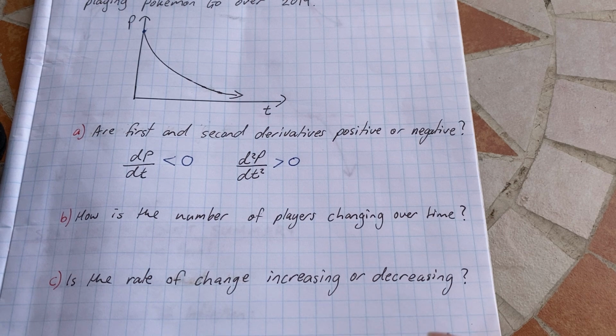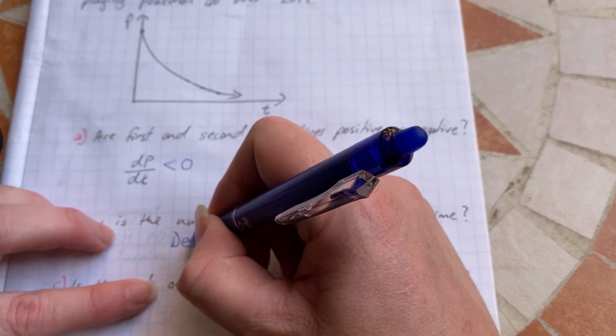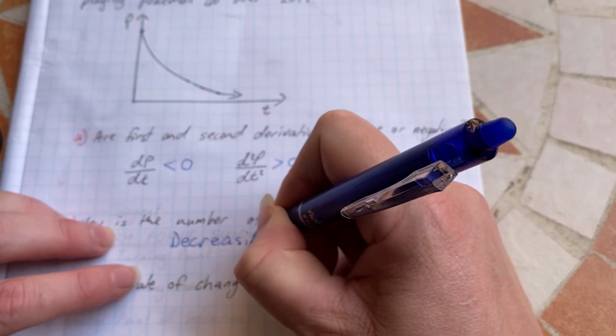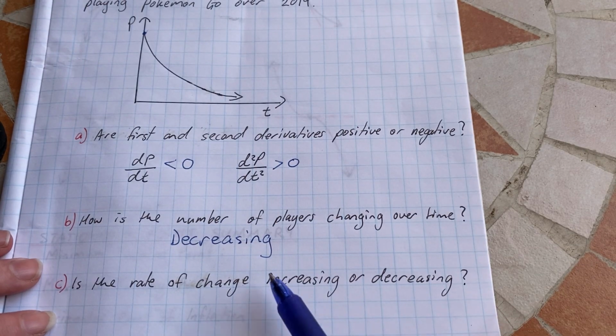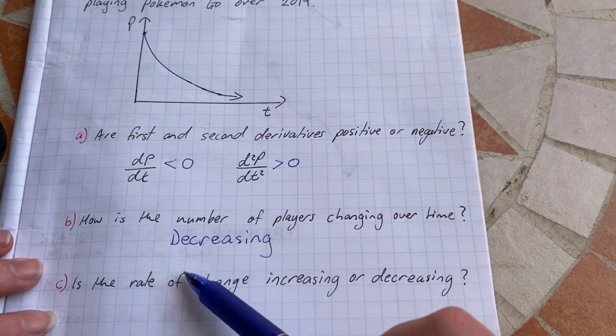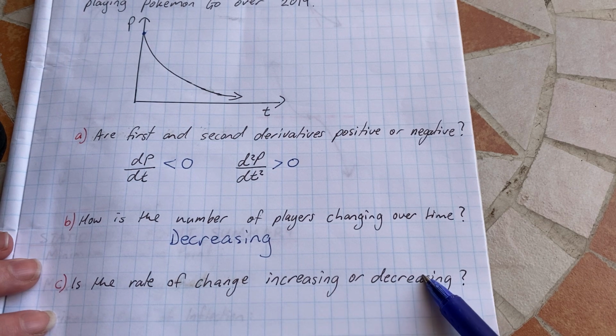How's the number of players changing over time? The number of players is decreasing, going down. Is the rate of change, meaning the derivative, increasing or decreasing?